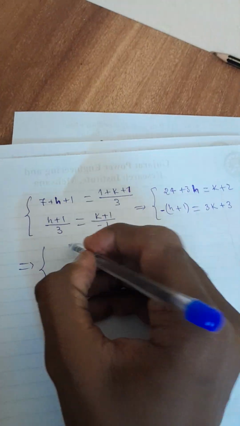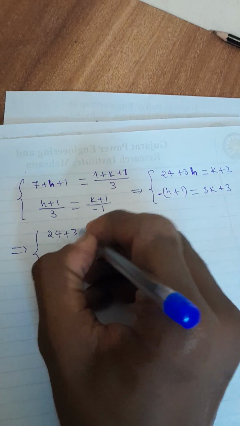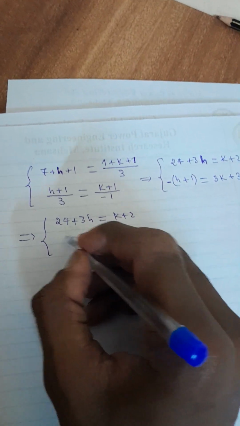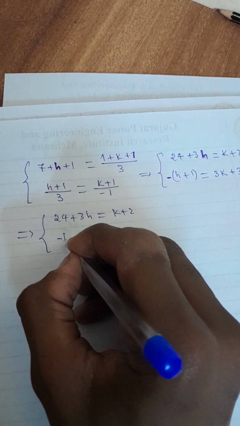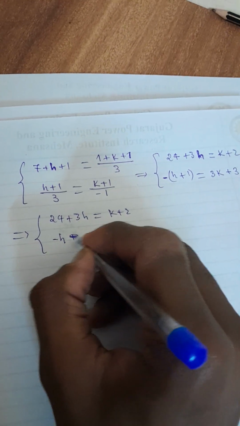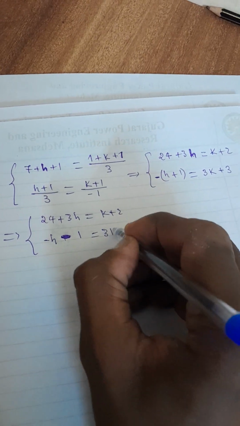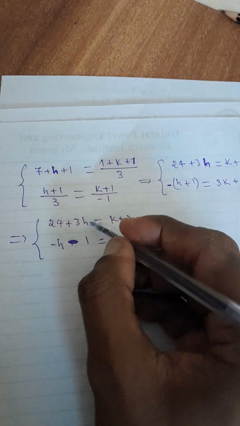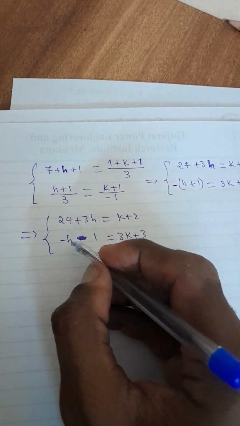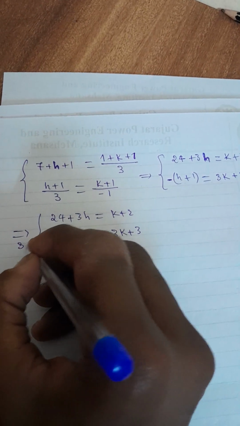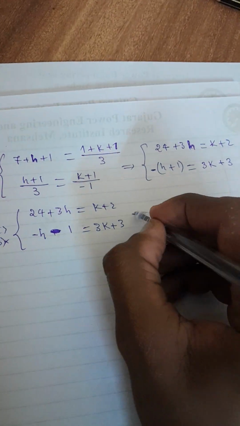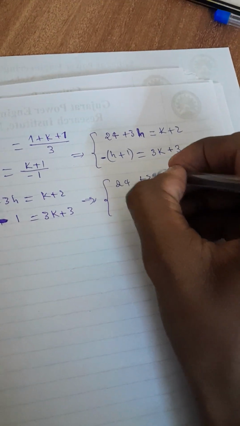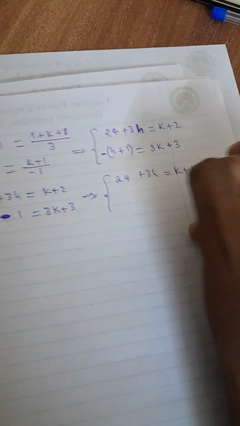Okay, do just some basic simplification. 24 plus 3h is equal to k plus 2, and here you are going to have minus h minus 1 equal to 3k plus 3. So what you're going to do here, this is 3h, right? So multiply here by 3h. You are going to see it will be 24 plus 3h equal to k plus 2.